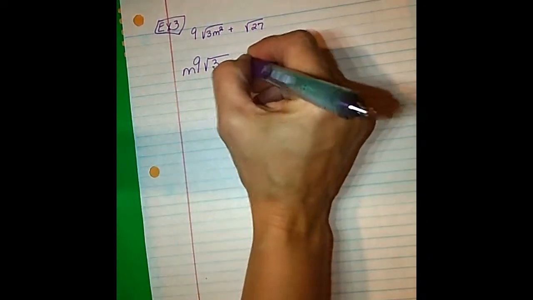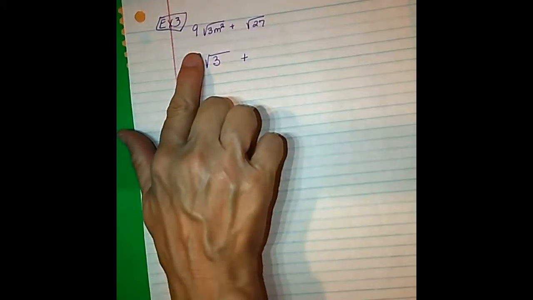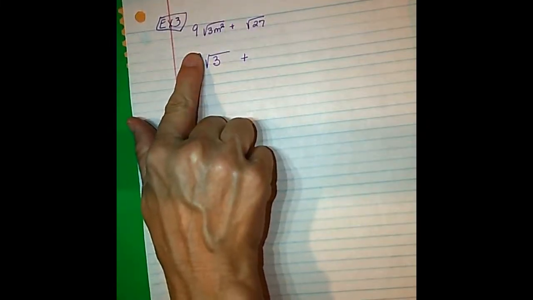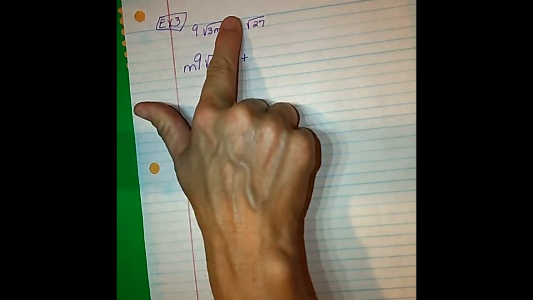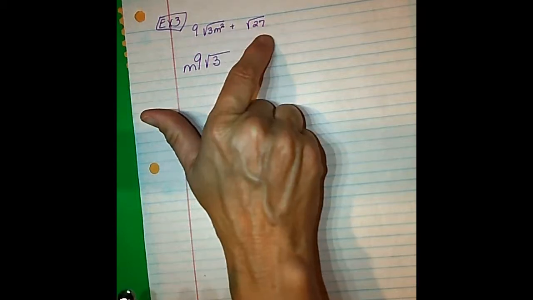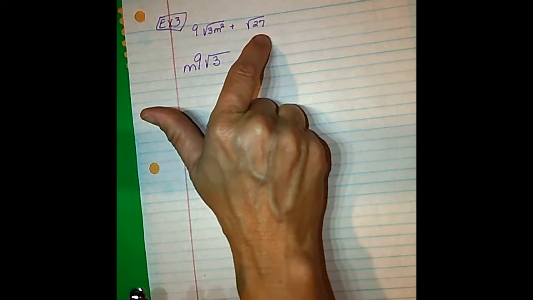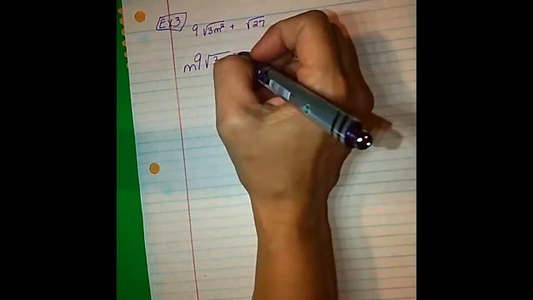Let's bring down the plus sign. Well, in adding or subtracting, you have to have like terms, meaning that if I put my finger over the 9m, I see that I have a square root of 3. So if I put my finger over this plus 1 in front of the square root of 27, I see that it's the same root but a different radicand inside it. So I'm going to have to see if this will reduce down. If it won't, then there's nothing else I can do. But let's look at it.